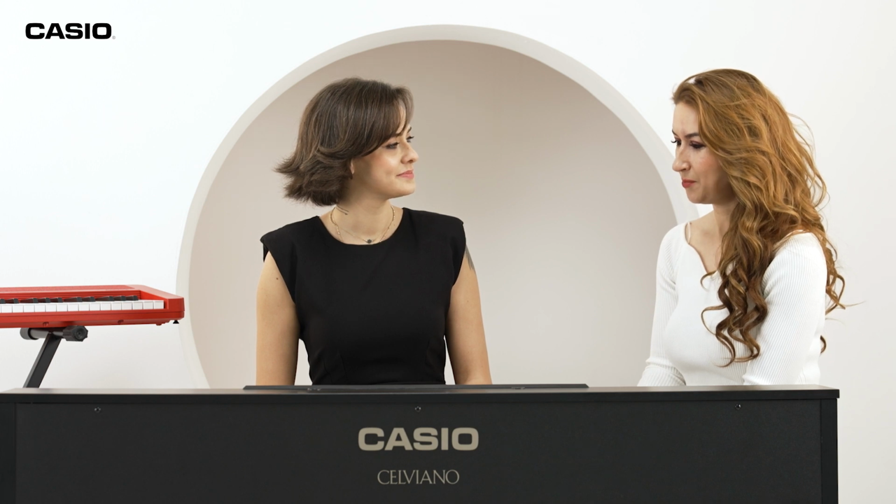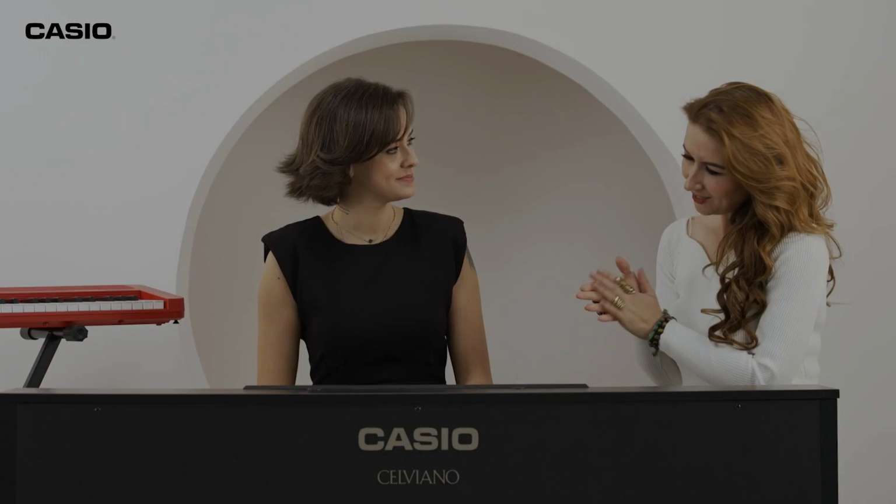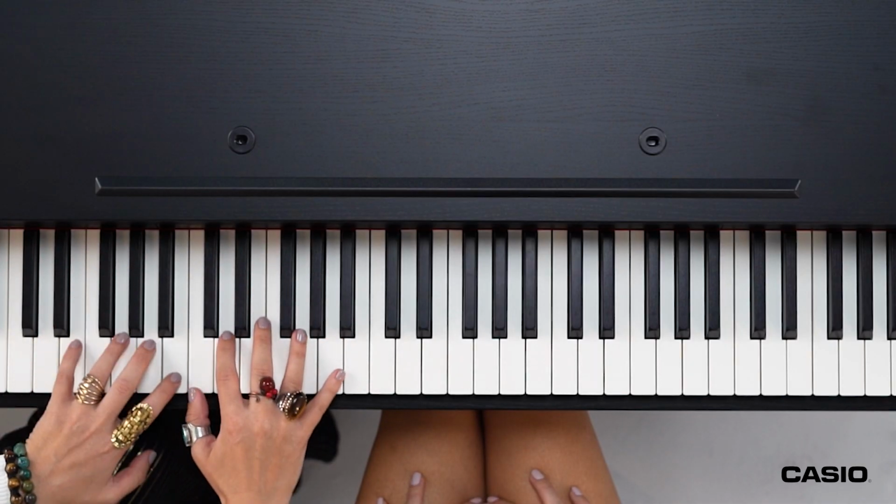So today I want to teach you a little bit about the notes and how we call the notes. Okay, Lara, we are now on the 10th lesson. So we have the musical alphabet, yeah? Yeah. We talked about it a little bit, but now we are going to go a little bit more in depth because we have the notes here, right?